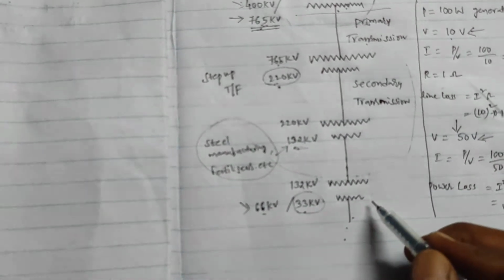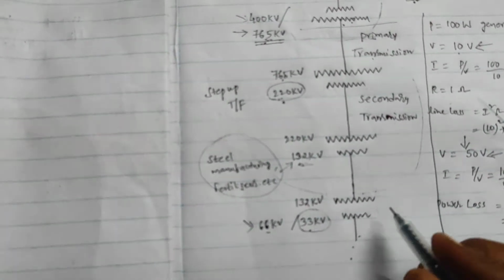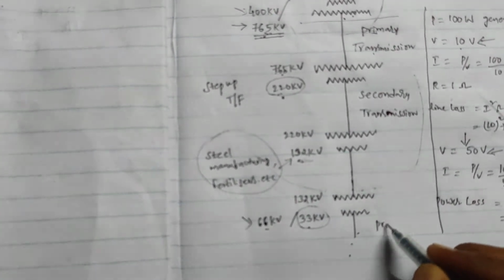So now this is the distribution end, and we call this primary distribution.